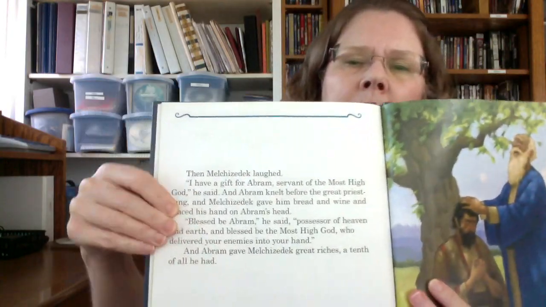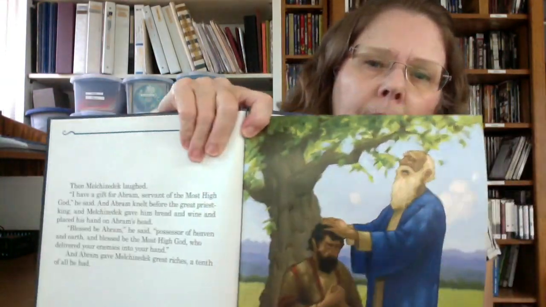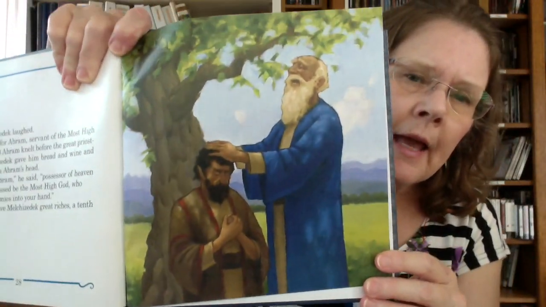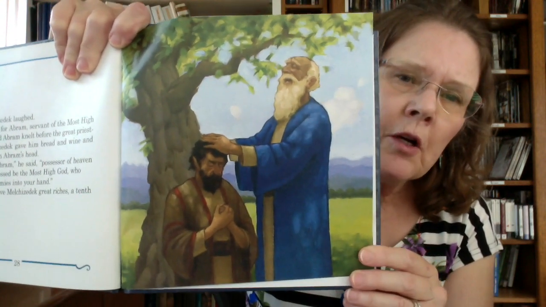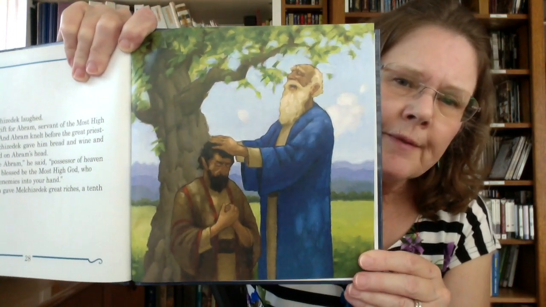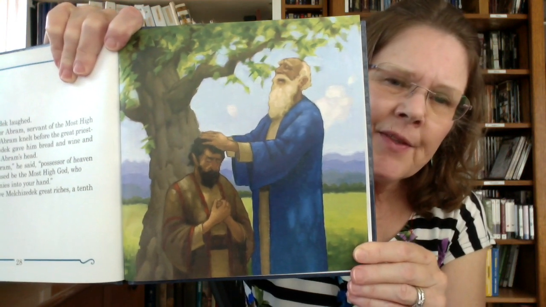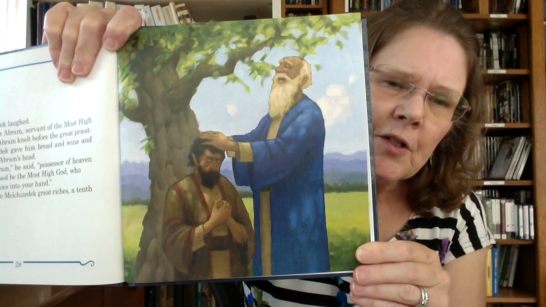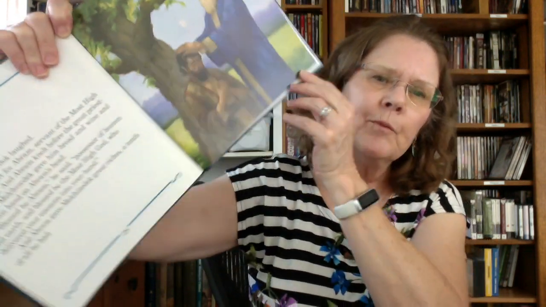So the priest, he's called the priest king, he gave Abram a blessing. And in return, Abram gave him 1/10 of everything he owned. It's called a tithe. We still do that. We give our tithes to the church and to the kingdom of God in other ways. All right, let's keep going.